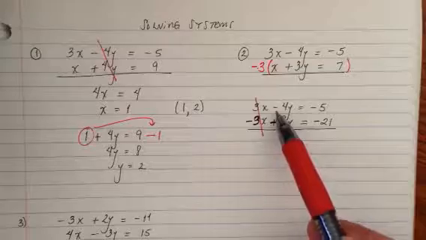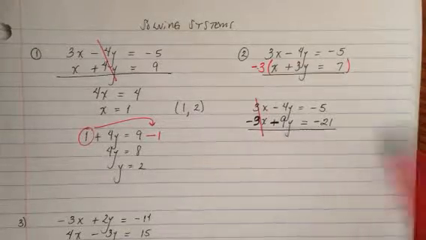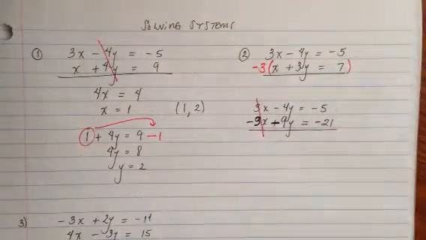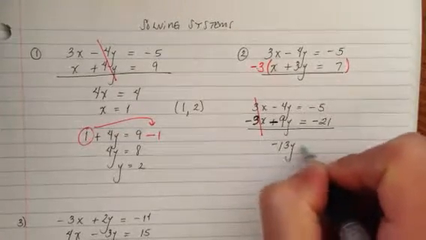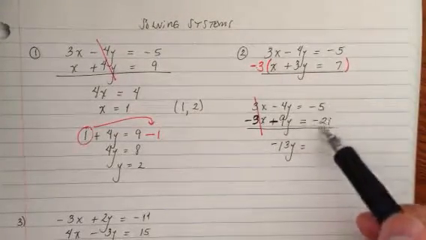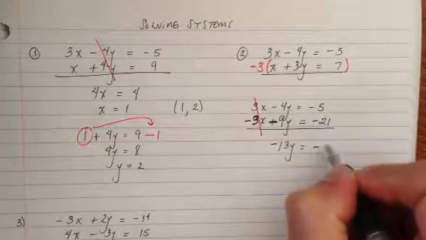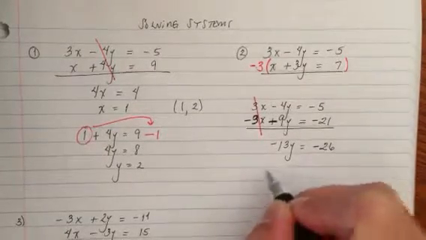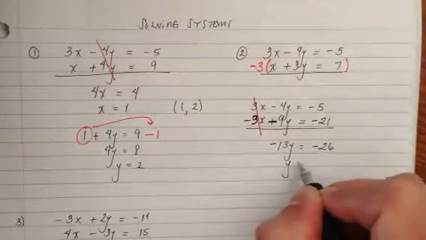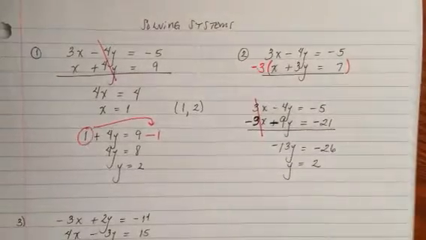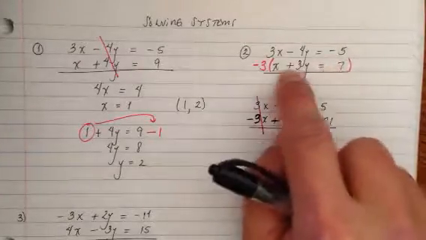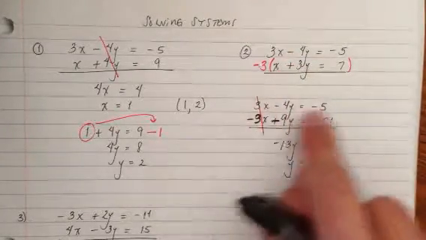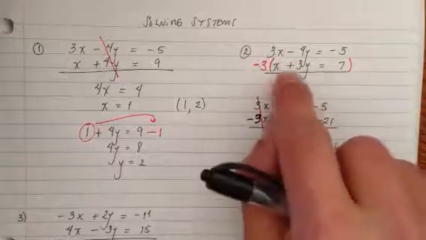Now over here you have negative 4y, and then you have negative 9y, or negative 4 minus 9 is negative 13. Now what about here? Negative 5 and negative 21, that's going to give you negative 26. And when you divide that, you should get y is equal to positive 2. Now I have to go back and find the x. So how do I do that? Well, I'm going to use one of these two. I can use either one of these as well, but I want to use the easiest one.